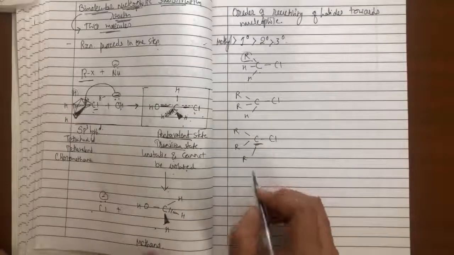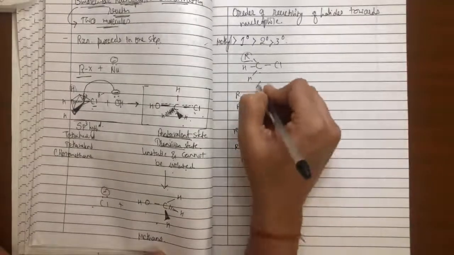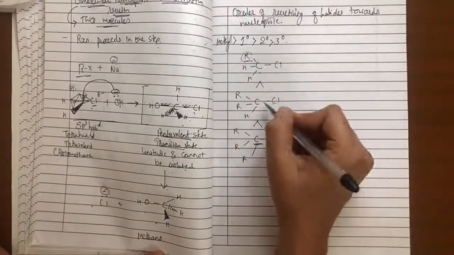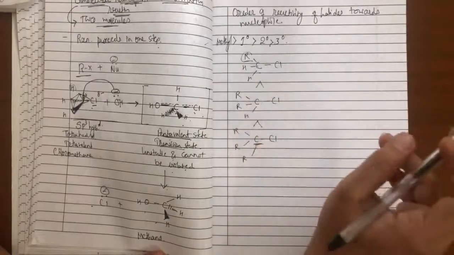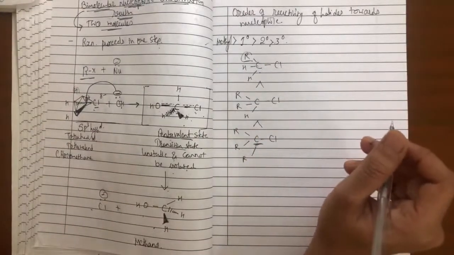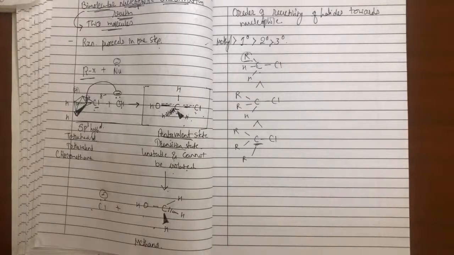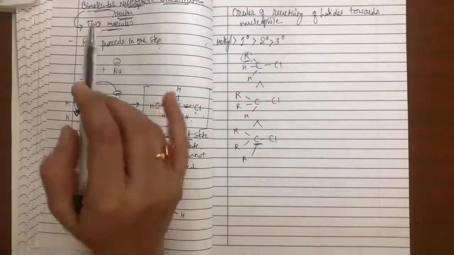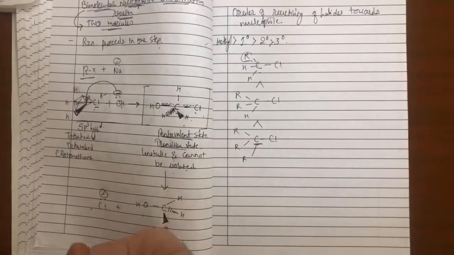And because of this, tertiary alkyl halides are least reactive, then secondary, then primary, then methyl alkyl halides, they react very easily. By which one? Bimolecular nucleophilic substitution reaction.